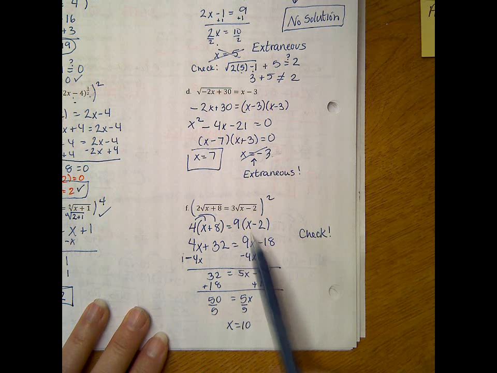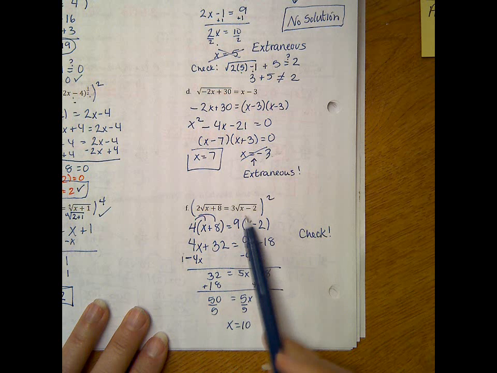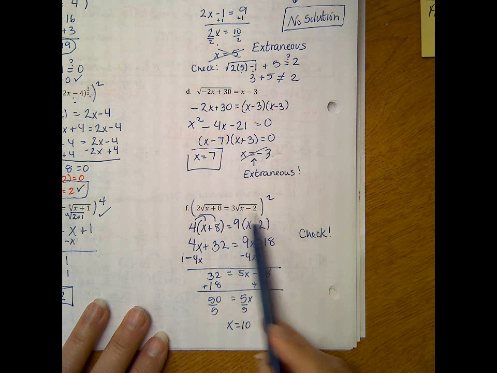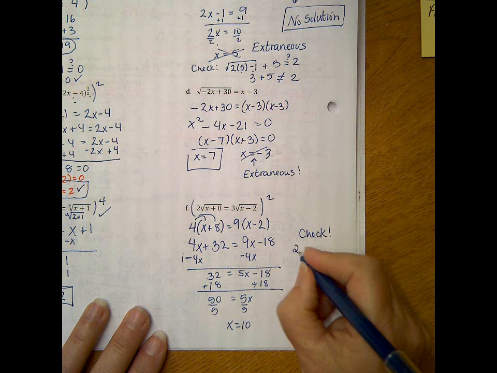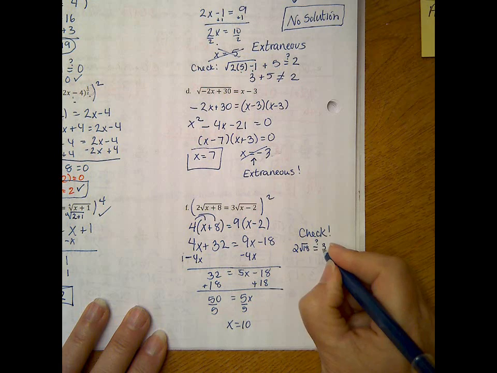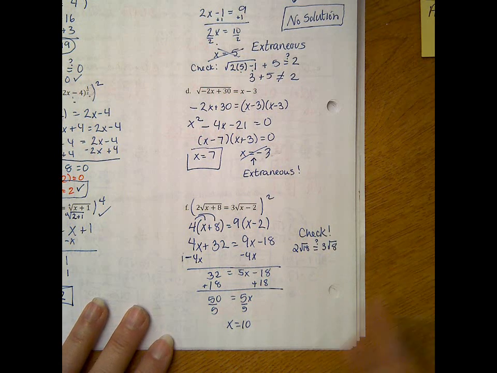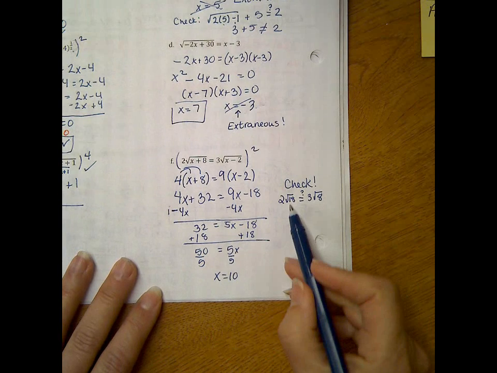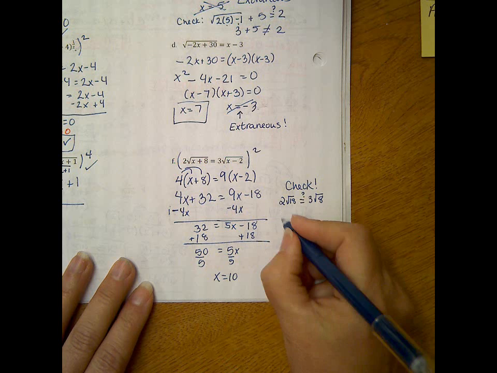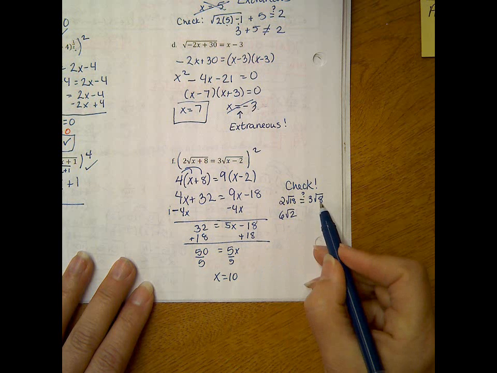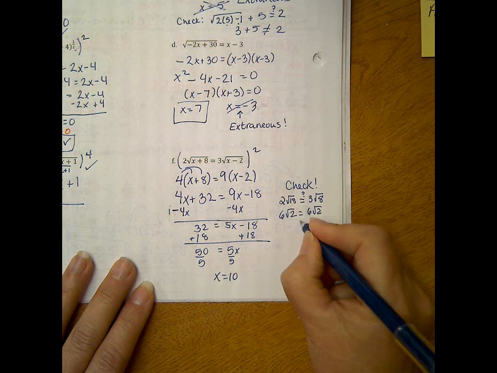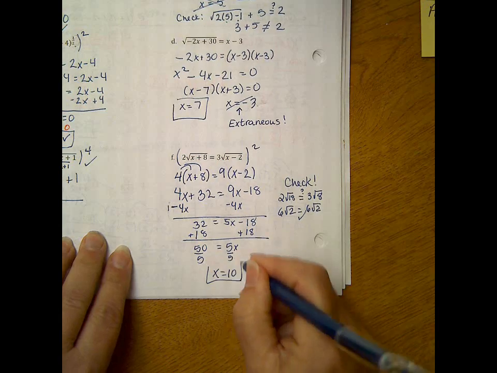If we check it, I can see I'm going to get square root of 18 over here, and square root of 8 over here. So I have 2 root 18, and I'm trying to see if it equals 3 root 8. Now, before I make a decision, I need to make sure I simplify these square roots. 18 is 9 times 2, so that 3 is going to come out, so that's 6 root 2. And 8 is 2 root 2, so the 2 is going to come out, and that's 6 root 2. So those are equal. So x equals 10 is our answer.